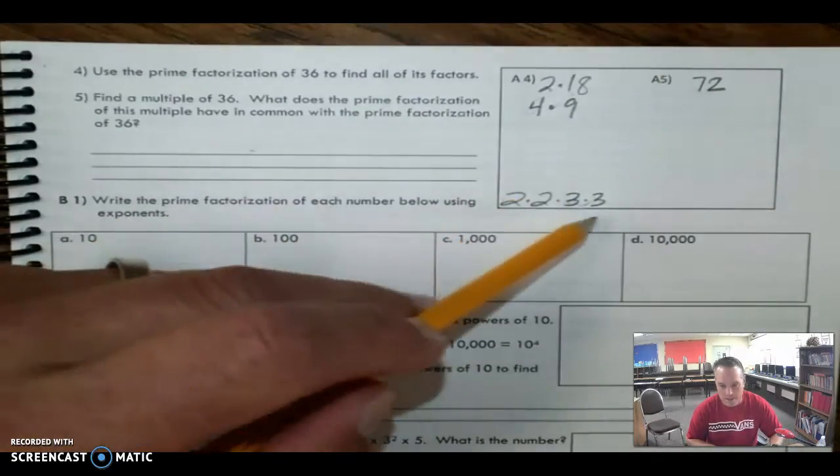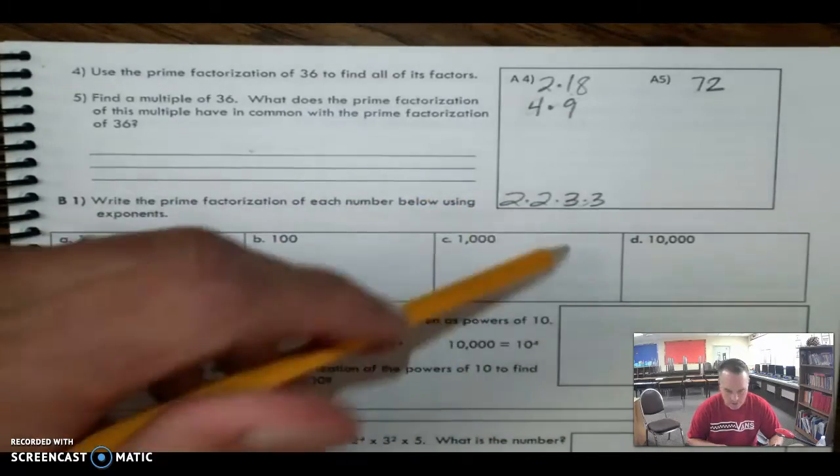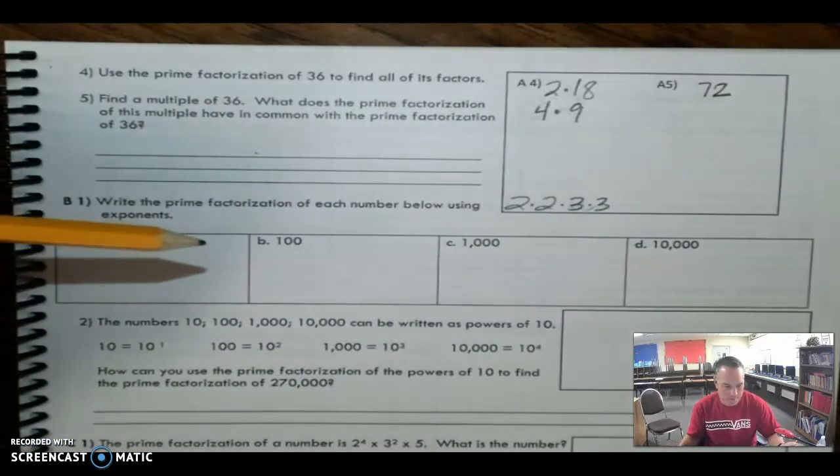So what they're asking you to do is combine these in all different ways and see if you can get all the factors here, okay? So keep doing that, see if you can get a list. I'll show you in a minute.